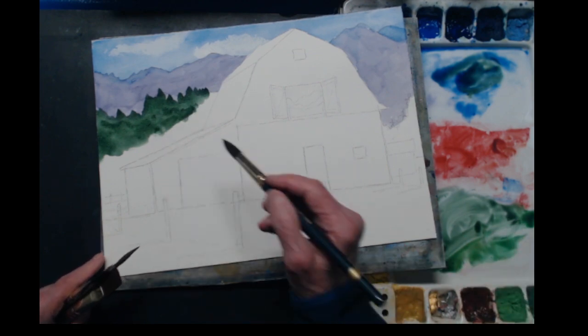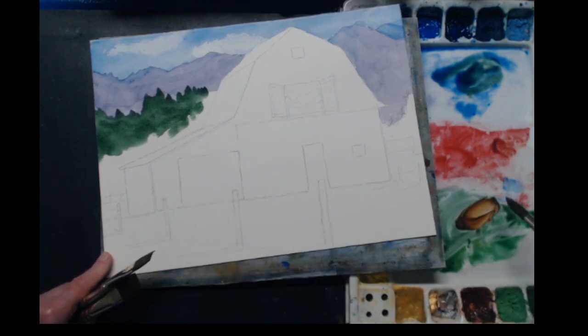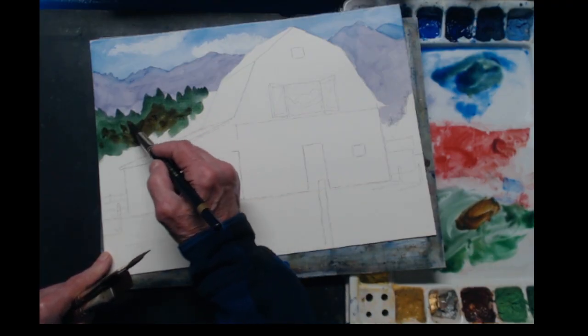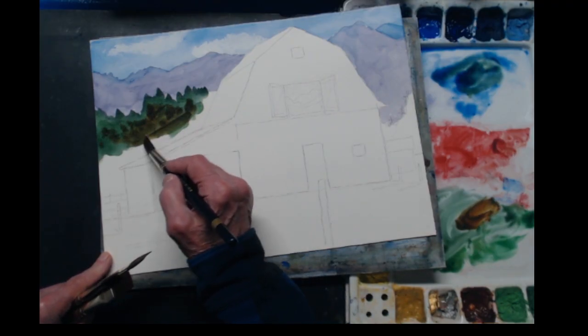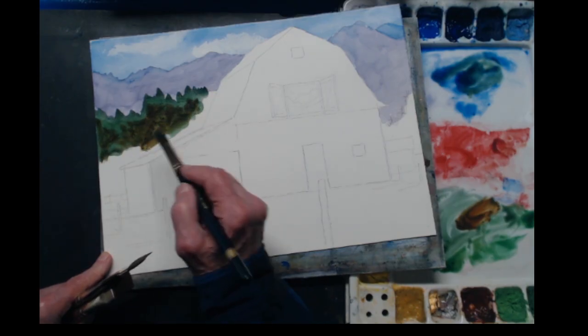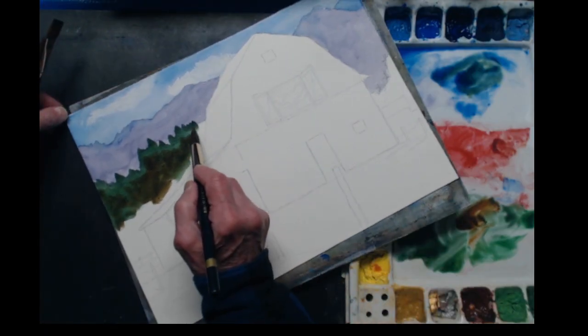I want this fairly dark. As I come forward, I want the colors to be a little darker. I'm also going to mix a little more brown in there. I want to get that color a little bit muted. I don't want it to be too green, so I'm going to have a little bit of brown mixed in there. Make it darker up against the barn.